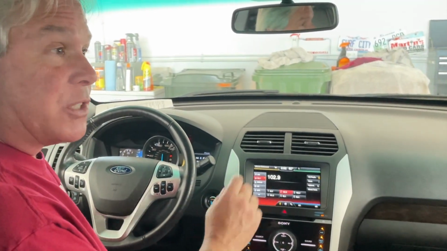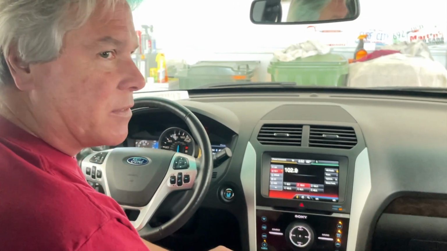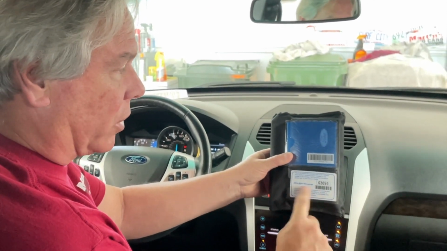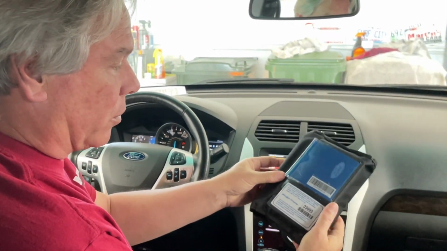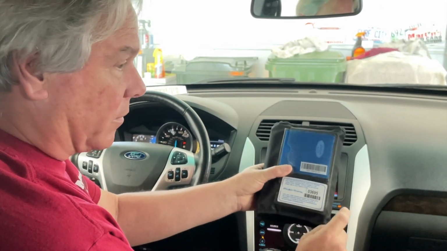Today we're going to show you how to change your door code on your 2011 and 2015 Ford Explorer. If you didn't get a card, or don't have your card in your owner's manual, typically it comes with your door code, and this is the door code for our vehicle right here.